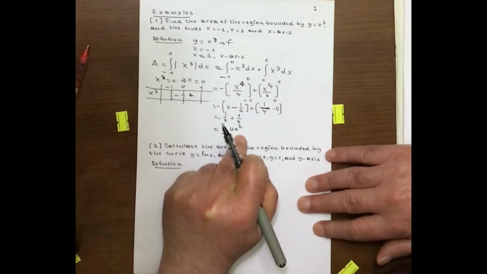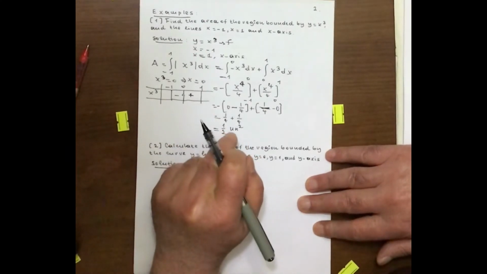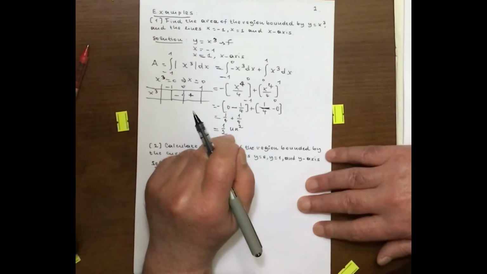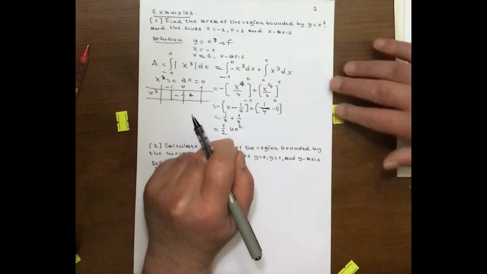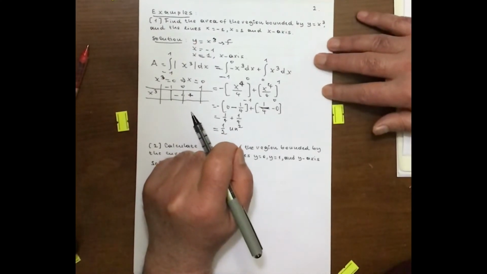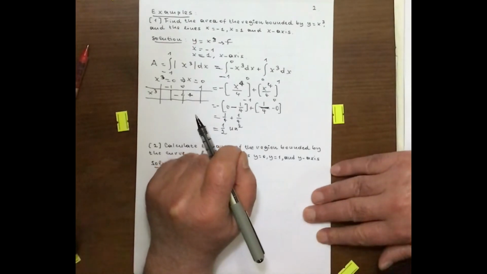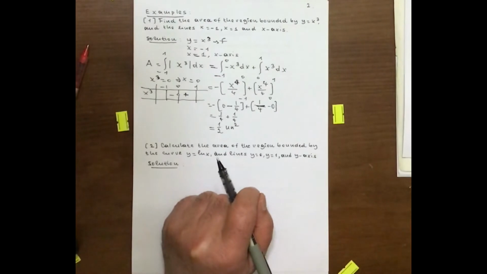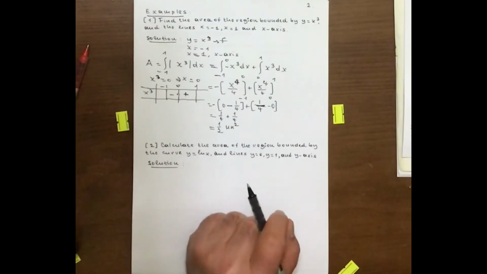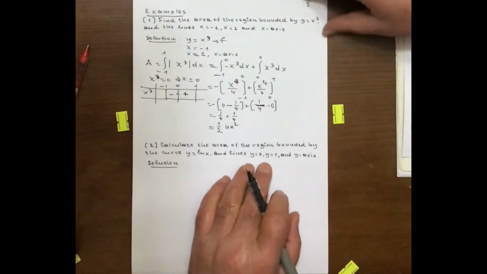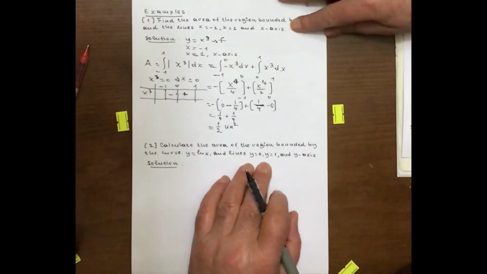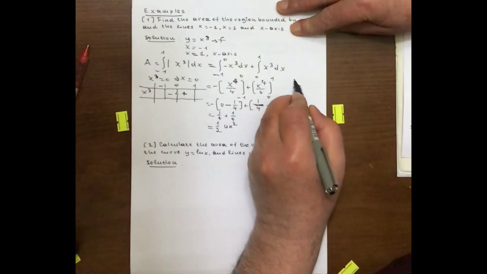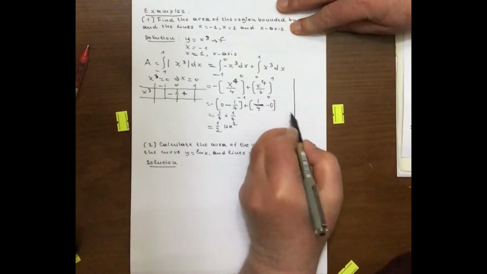Now, as you can see, I didn't draw the graph of the given function. Now we can ask ourselves about the graph of the function. Let's draw the area and the graph of the given function.